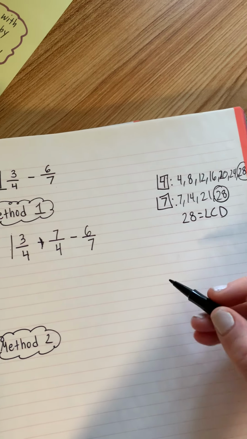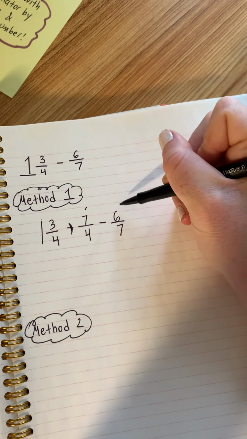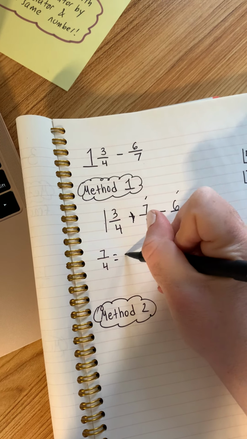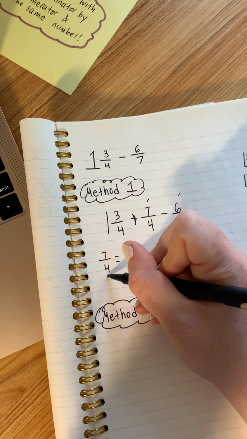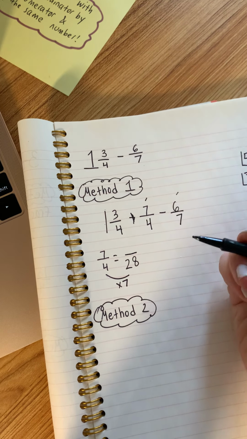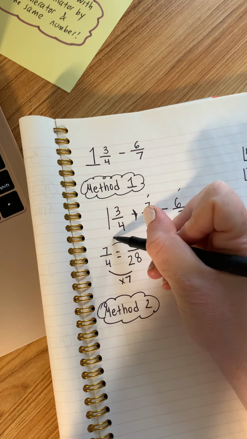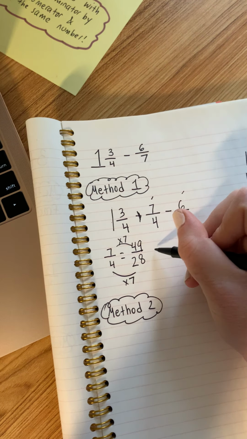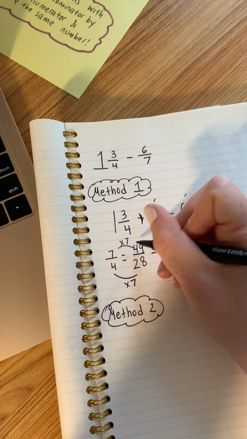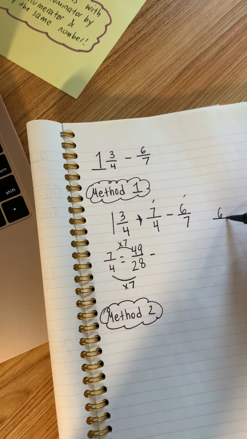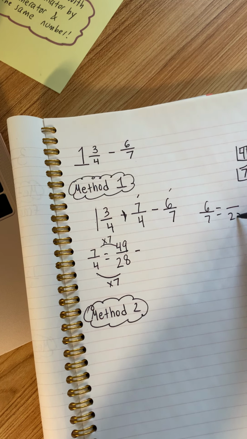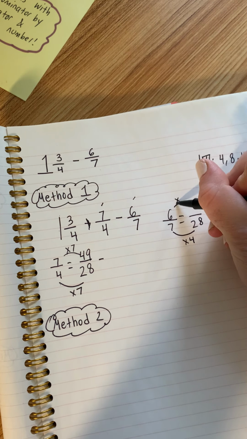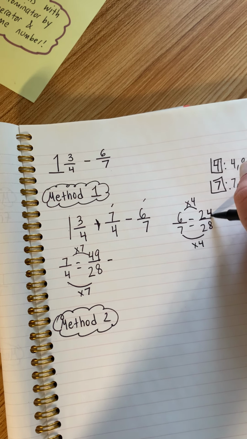So now I need to make equivalent fractions with 7/4 and 6/7. So 7/4, let's figure out how many 28ths that's equivalent to. 4 times 7 is 28, so I need to multiply the numerator times 7. 7 times 7 is 49. Minus, okay, let's do the same with 6/7. 6/7 is equivalent to how many 28ths? 7 times 4 is 28. 6 times 4 is 24.